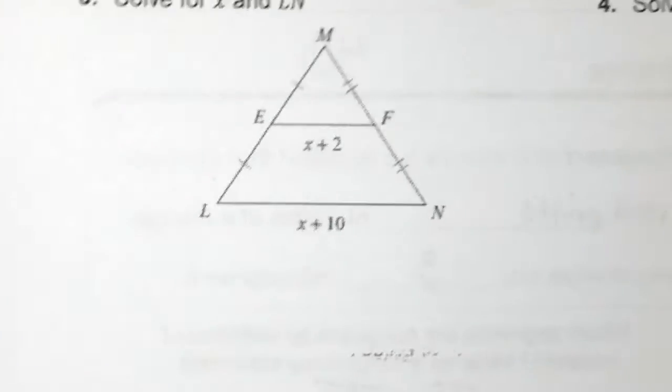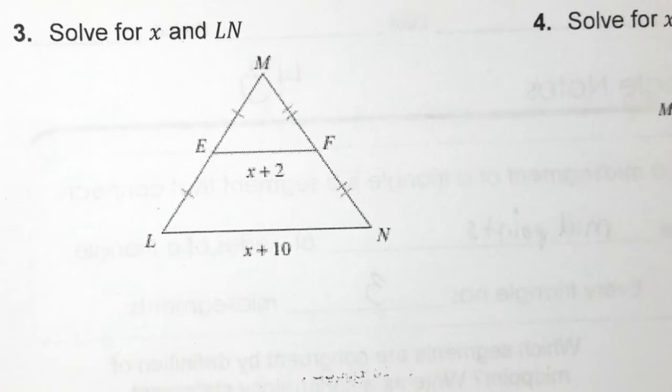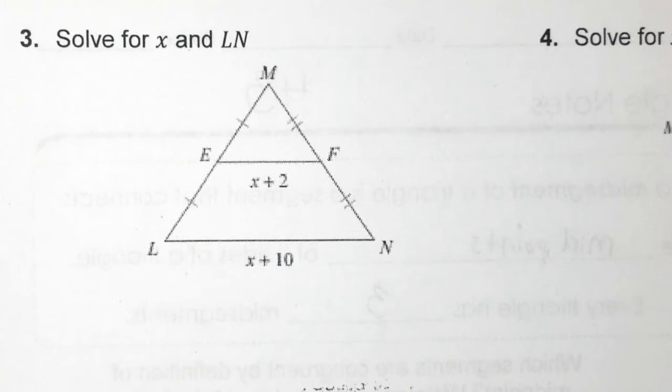Now, it took them a while last period, longer than it did last year. But somebody came up with something good for me on this. Let me read it for you first, and let me talk around it, and let me make you understand. Solve for x and LN on here. This is a mid-segment problem. But they want us to solve for the value of x, and then they want us to solve for the length of LN. So once we find x, we've got to plug back in and tell what LN is. First, we've got to figure out how to solve for x.